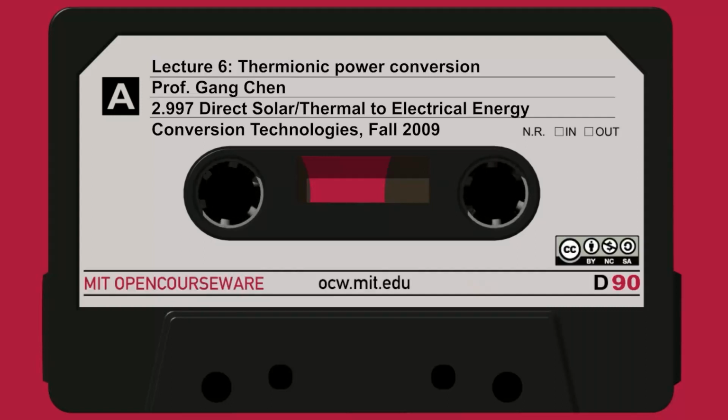Now let's look at the current-voltage characteristics. It's very similar to the Richardson formula. I'm going through this quickly; that's what you learned before.